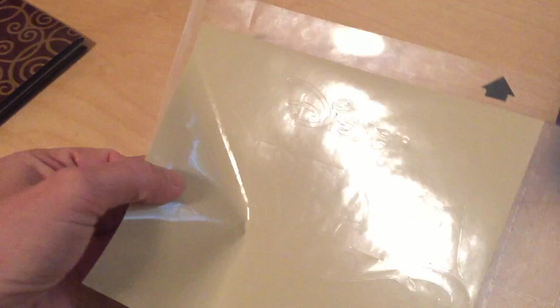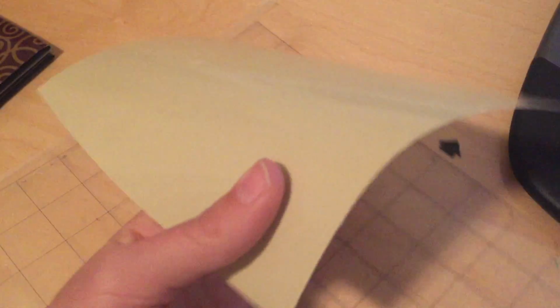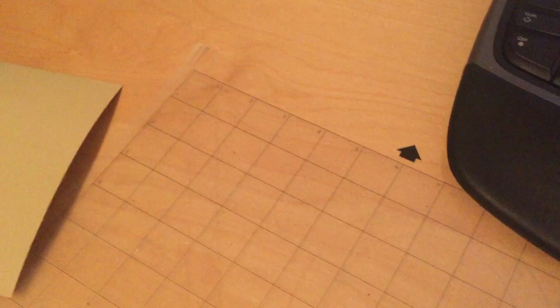So I'm going to take it off of my cutting mat, and since the settings are correct, it did not really cut through the backing. Still looks great.